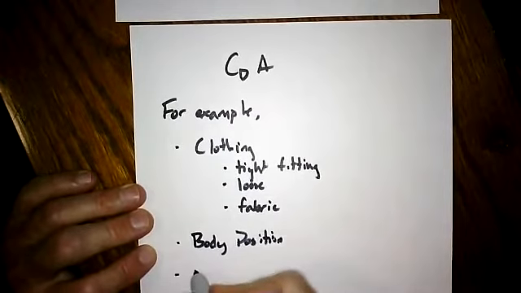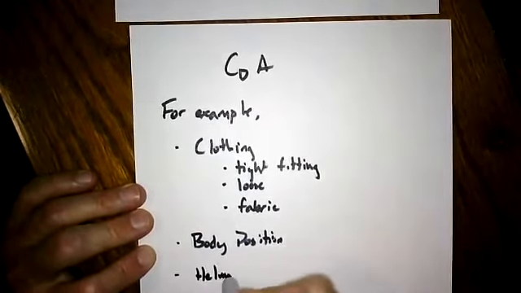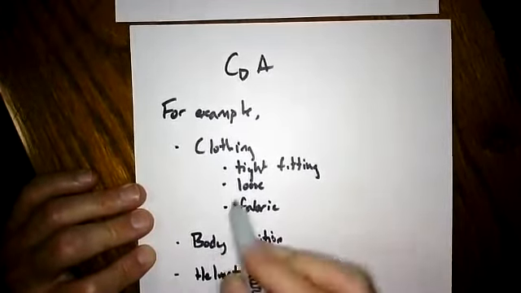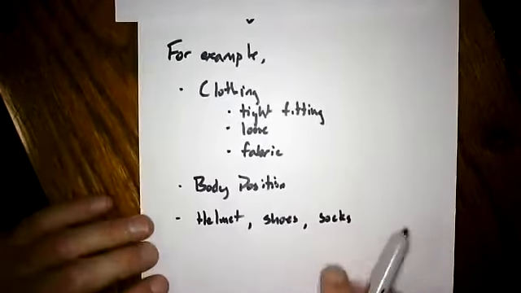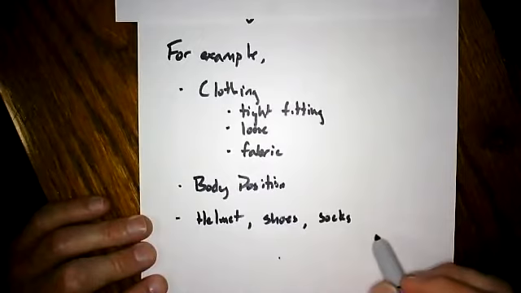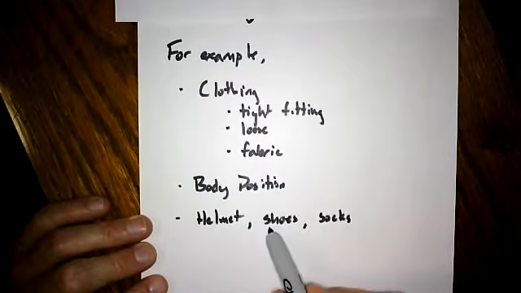equipment like the helmet, the shoes, socks. Now it should be under clothing, I guess. Helmet, shoes, socks. Yeah, we actually will put on shoe covers to minimize.